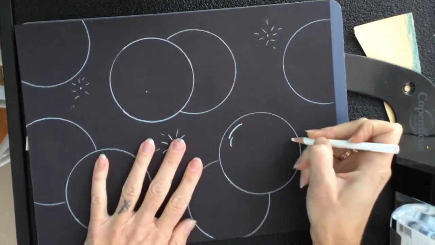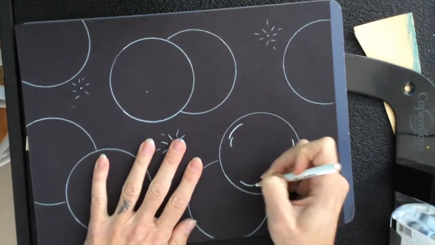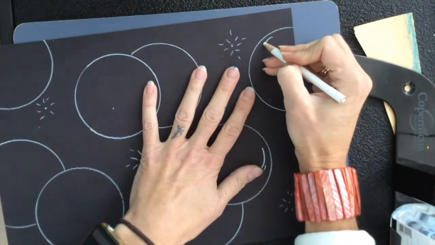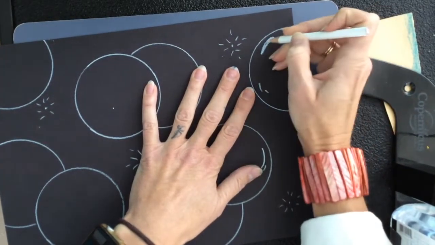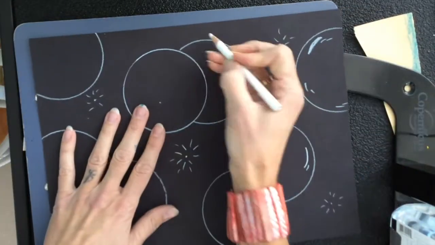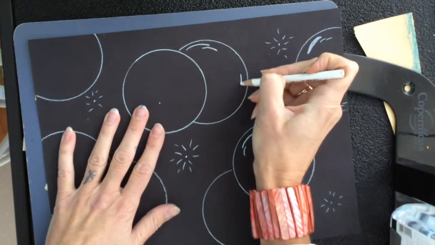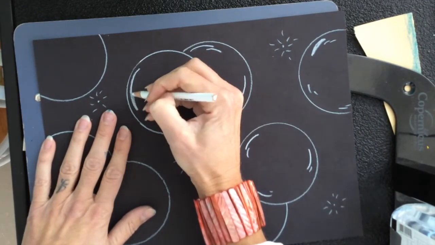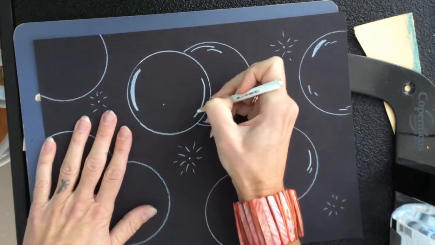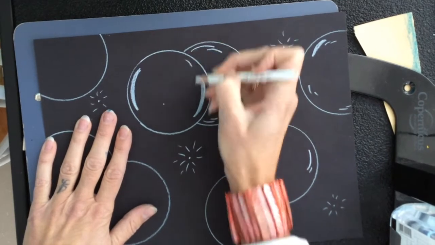So now it's time for some highlights. Using that same white pencil, we're going to begin creating curved lines that seem to follow the edge of your bubble or your circle shape. The idea here with the highlight is that the lights that are in the room where these bubbles are floating around are dancing upon the surface of the bubble.